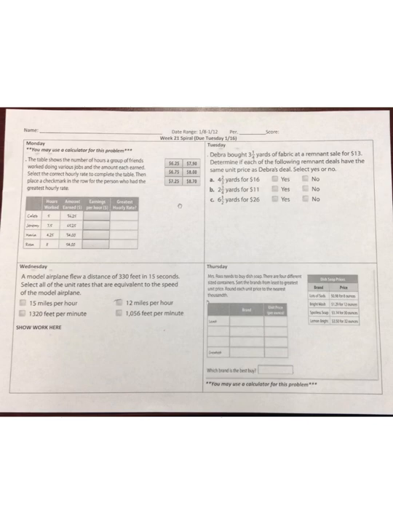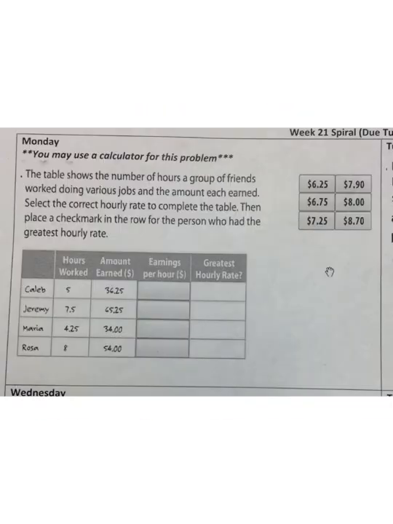Welcome back to the first spiral, week 21 for 2018. Make sure if you're getting something wrong that you are making full corrections in pen. Monday, you may use a calculator for this problem. So you can use a calculator, but just over on the side, make sure you're writing down what numbers you're inputting to get your answers.